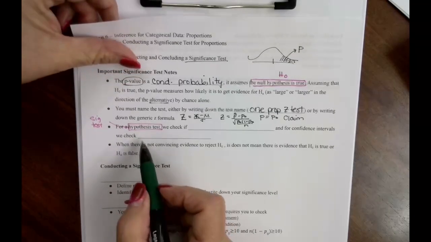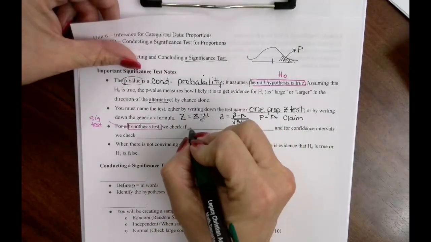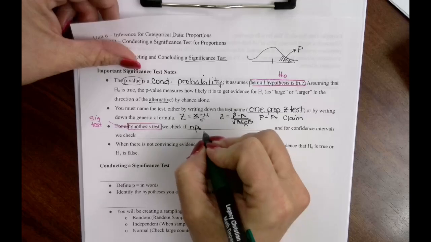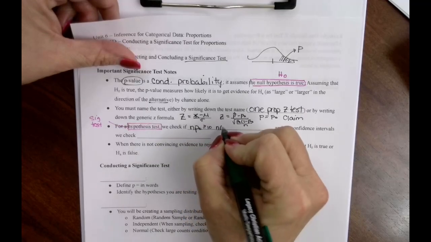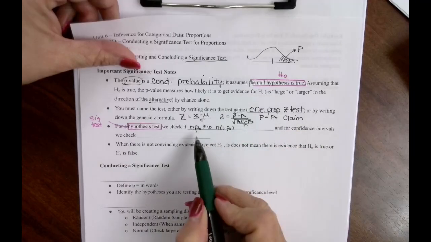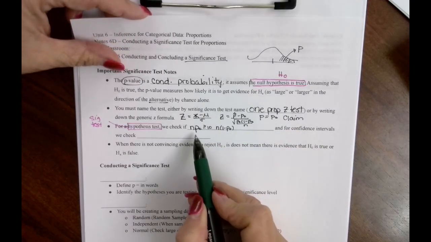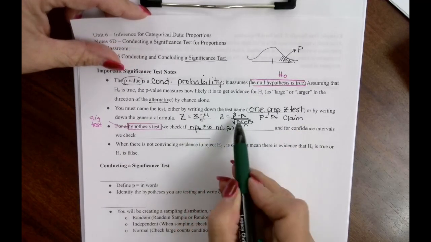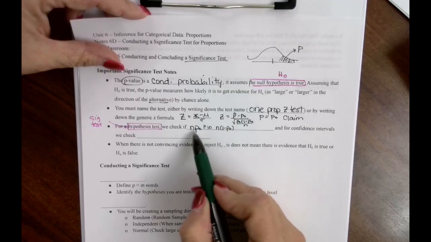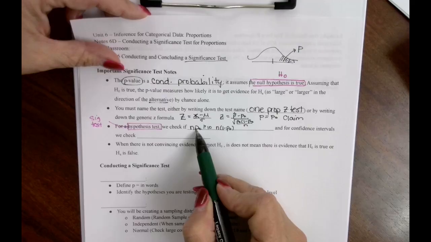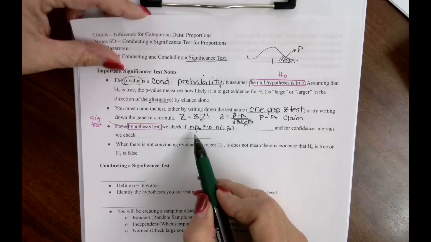When we check for independence here, we're going to check n times p naught, and we want this value to be greater than or equal to 10, and then n times 1 minus p naught. When we did this with confidence intervals, we were checking with our statistic, our p hat, but now we're going to check this with our p naught. So it's important to know which parameter you're putting in here.